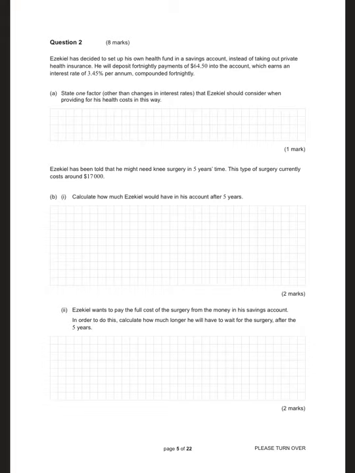So question 2, Ezekiel. With the international names, we've got Ezekiel has decided to set up his own health fund and a savings account instead of taking out private health insurance. He deposits fortnightly payments of $64.50, earns an interest rate of 3.45%, compounding fortnightly.